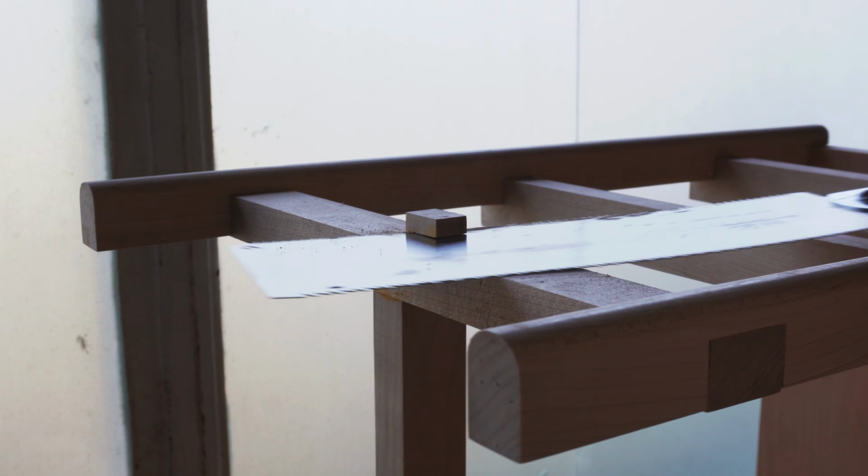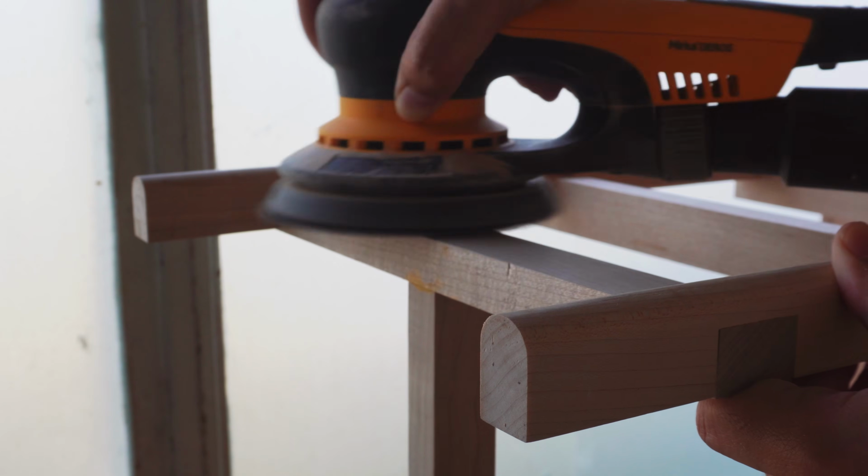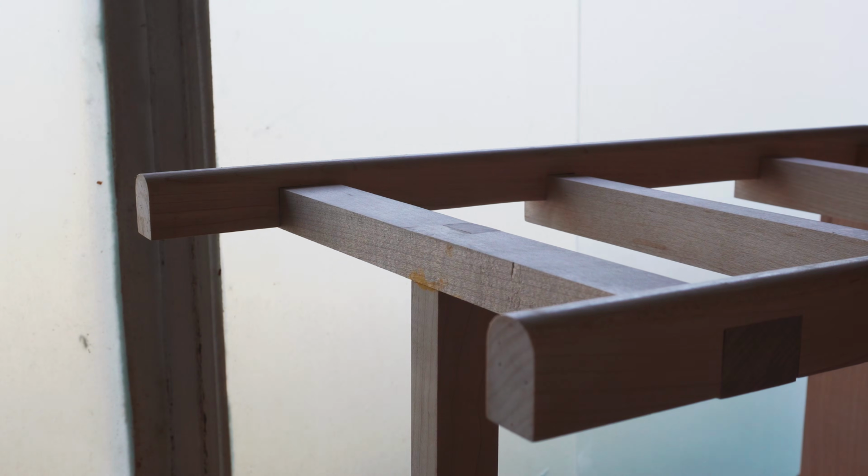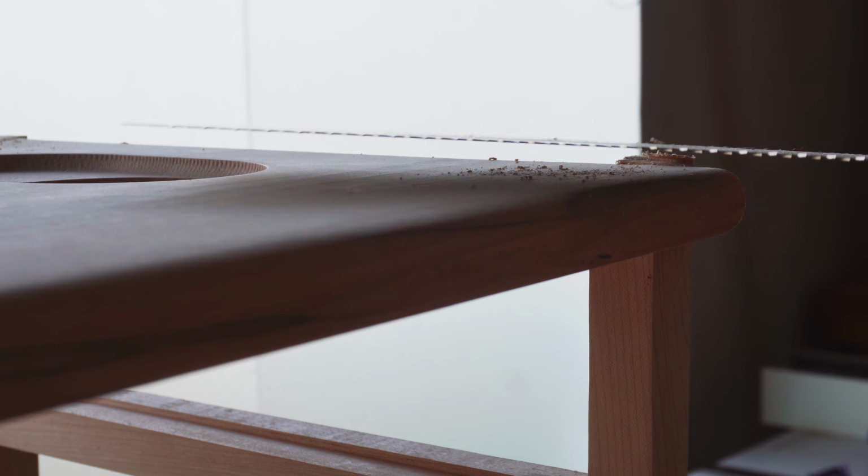After that, I just needed to finalize the joinery of the leg assembly by trimming down the half laps, and then could add the finish to that too.